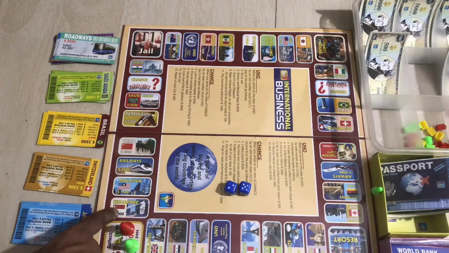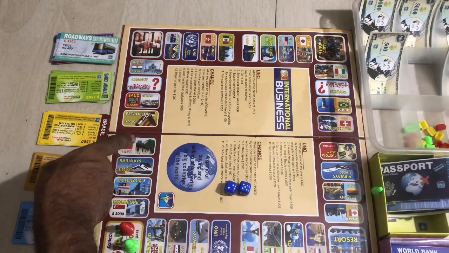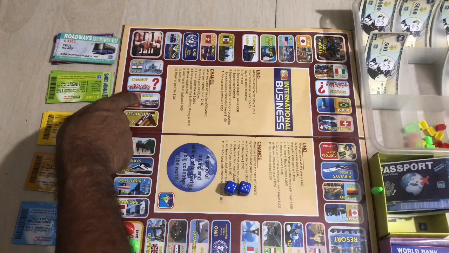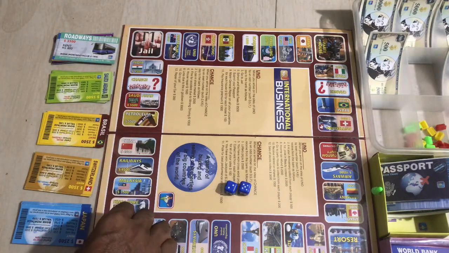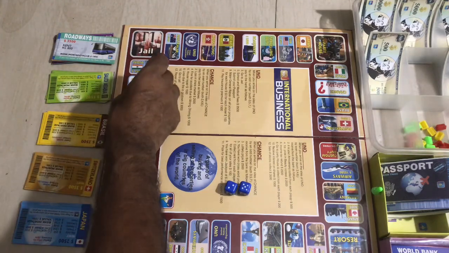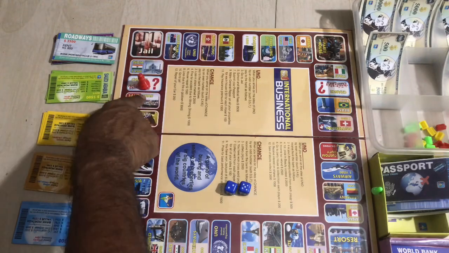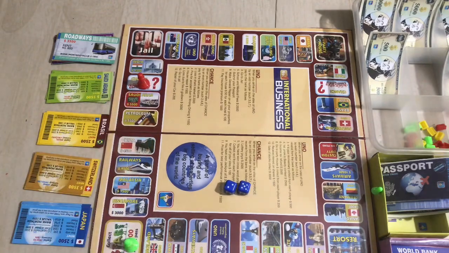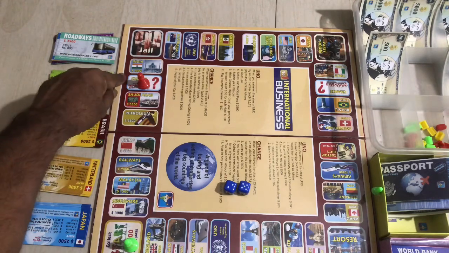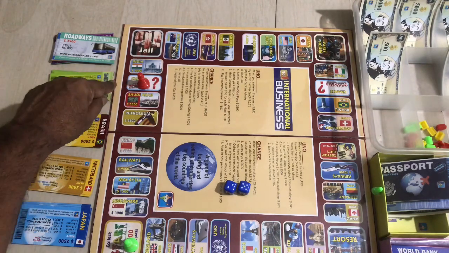7. 1, 2, 3, 4, 5, 6, 7. Red comes to 7. It is a chance. If he arrives there, what happens at the chance?